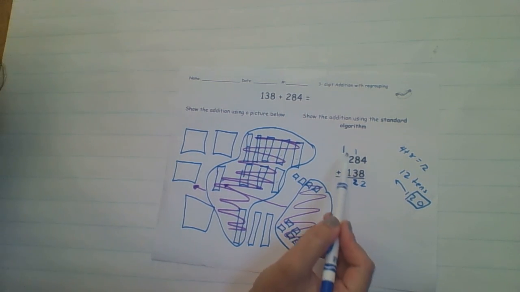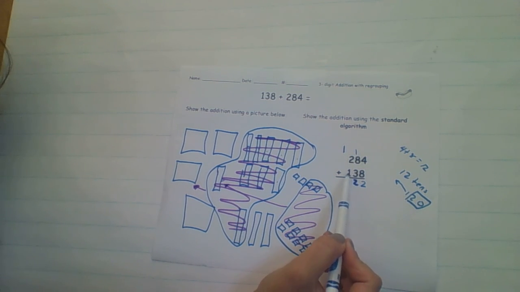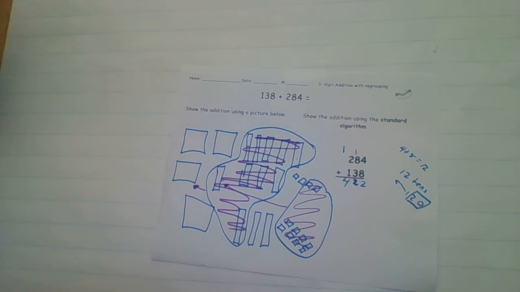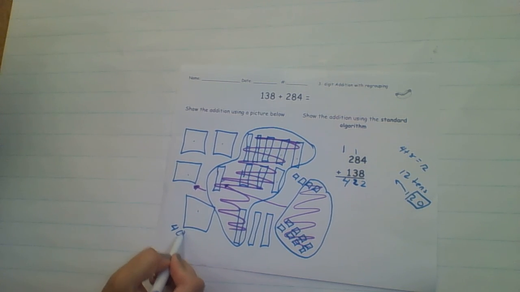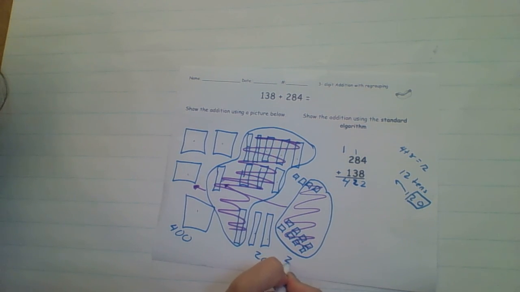When I go to add these, I'll have 1 plus 2 is 3, plus 1 more is 4, for a total of 422. I know this looks a little crazy, but let's go through and add them up. 1, 2, 3, 400, 10, 20, 1, 2, and we have 422.